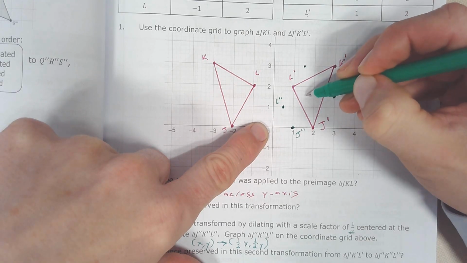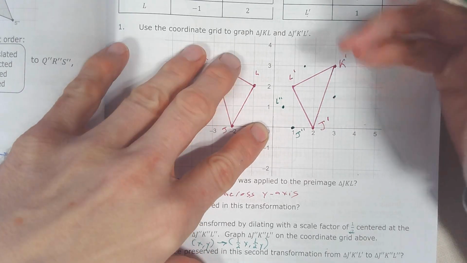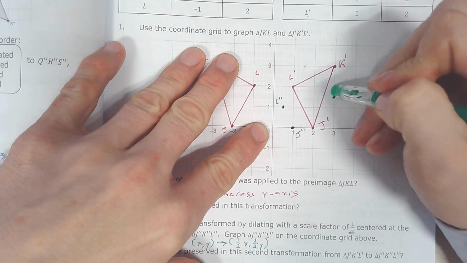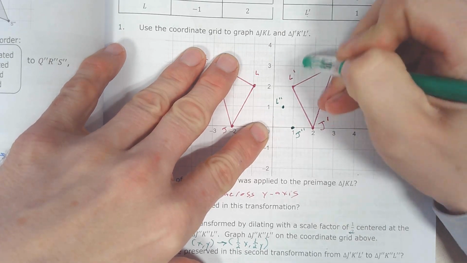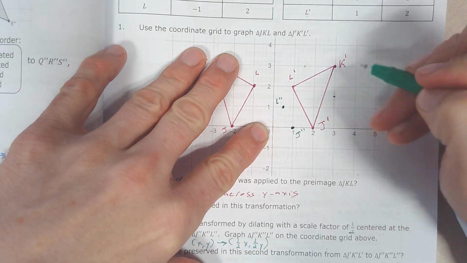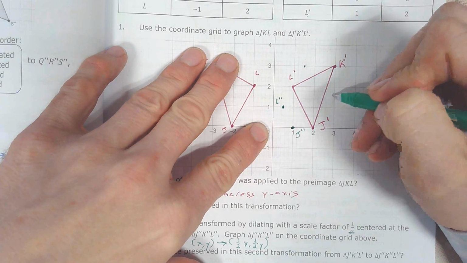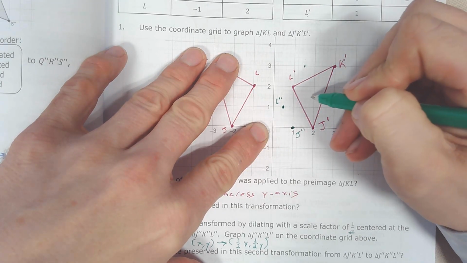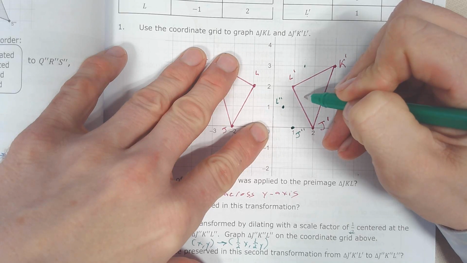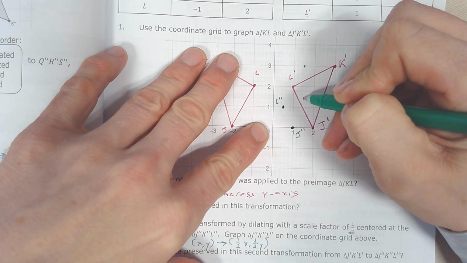So it's going to be right here. So that means it's going to be right about 1.5 and 1.5. It's right about there.